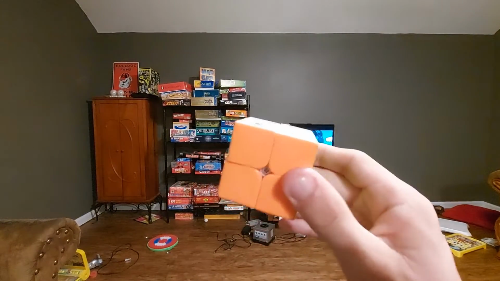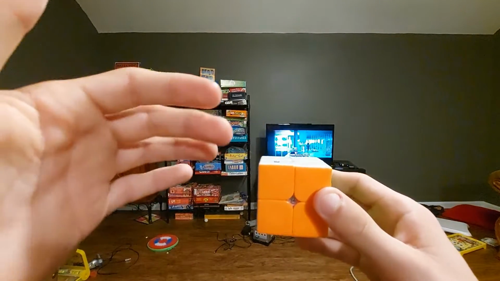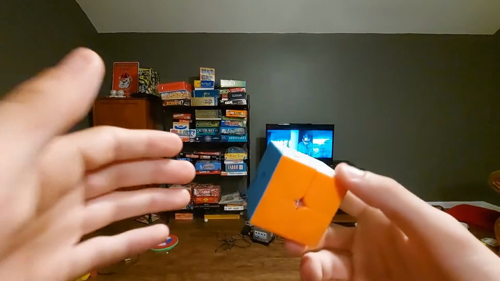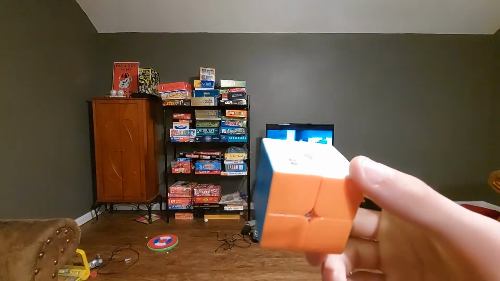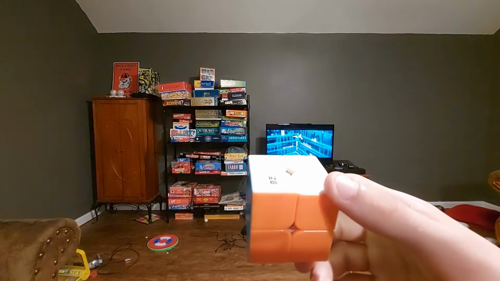Now, with solving it without the side actually being finished, you're going to have to do that algorithm twice. So you'd have to do the algorithm again. And with the yellow, it depends on where your yellow pieces are and how they would act.